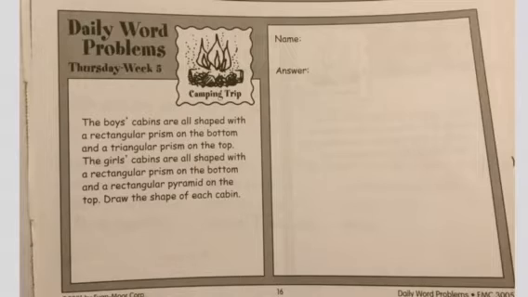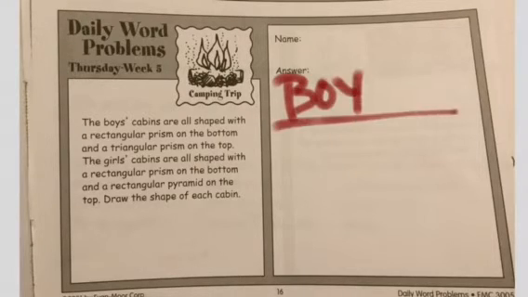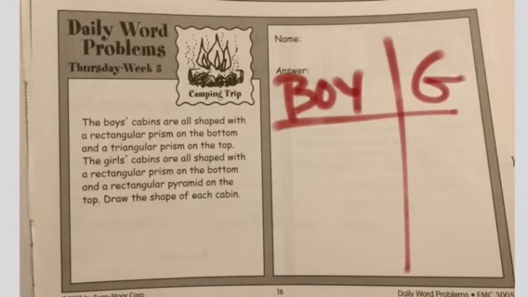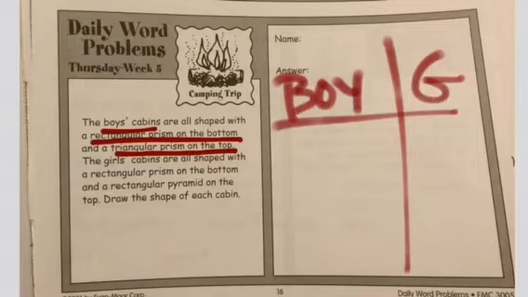Okay, so what they're asking me to do is draw a picture of the boys' cabin and the girls' cabin. So I've got two different things going on here. Let's go back into the paragraph and look for some clues as to what each characteristic has. So when I look at the boys' cabins, it says that they're shaped with a rectangular prism on the bottom and a triangular prism on the top.